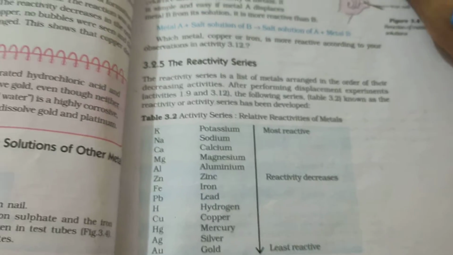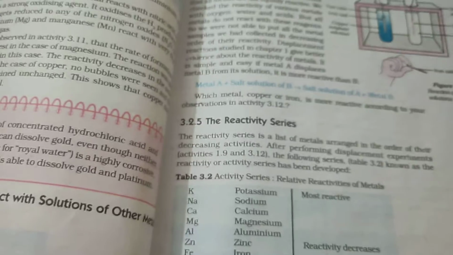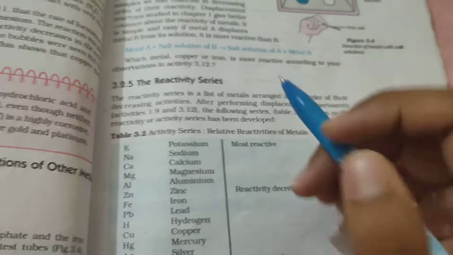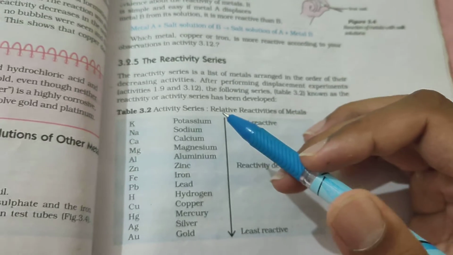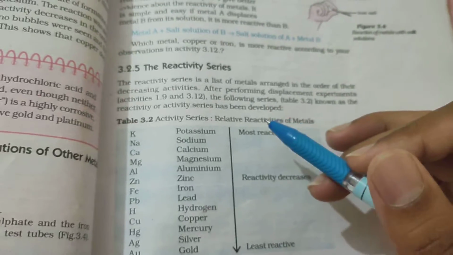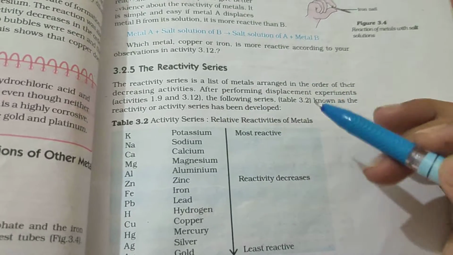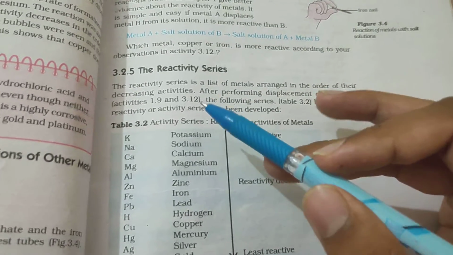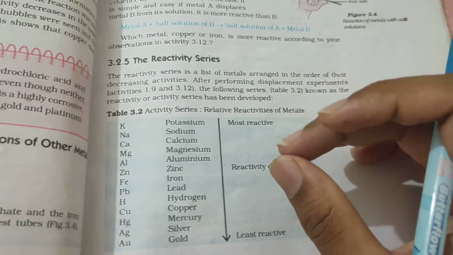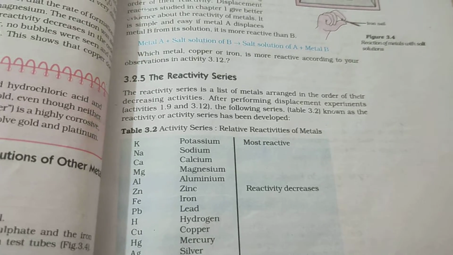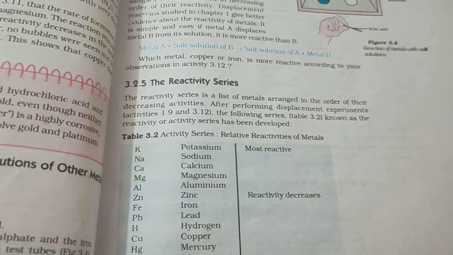And the reactivity series, let's see how big the reactivity series is, whether we'll need to cover it in the next video. No, I don't think so. The reactivity series is actually very short. The reactivity series is nothing but a series which displays metals from most reactive to the least reactive. It is a list of metals arranged in the order of their decreasing activities, like how active it would be when it reacts with another substance. So this is the reactivity series, how active the metal would be.